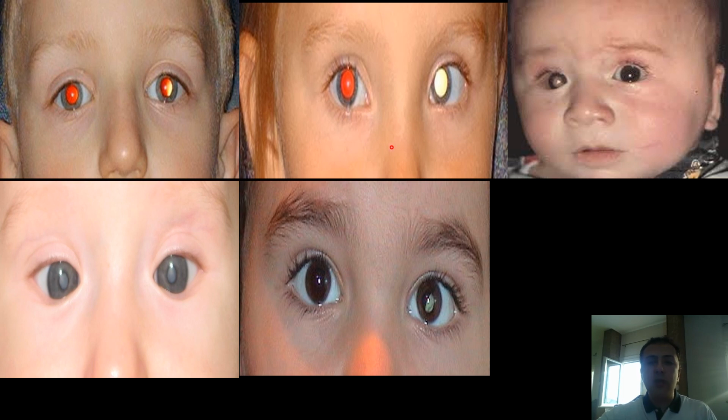Let's compare these patients. This one has good red reflex in the right eye compared to the a bit yellowish one in the left one, and this is a completely white reflex in the left eye. We have a dim reflex in the right eye and completely absent black reflex in the left eye in this patient. This patient is showing what we call leukocoria or white pupillary reflex in both eyes, and this one is showing whiteness of the peripheral part of the reflex in the left eye and actually very dim red reflex in the right eye.